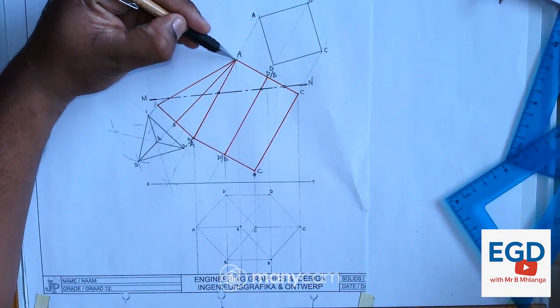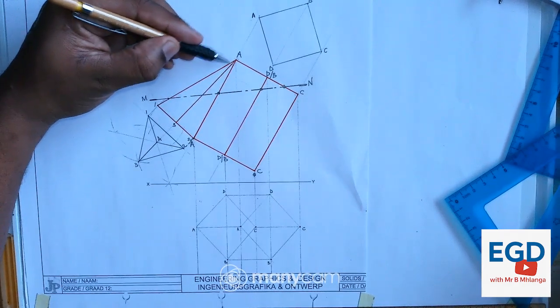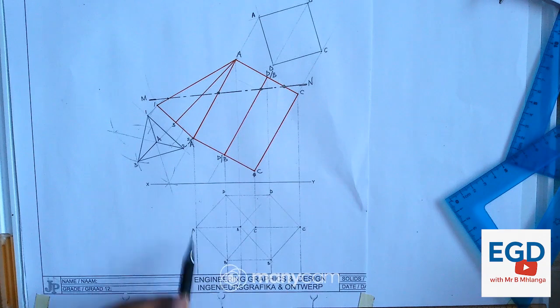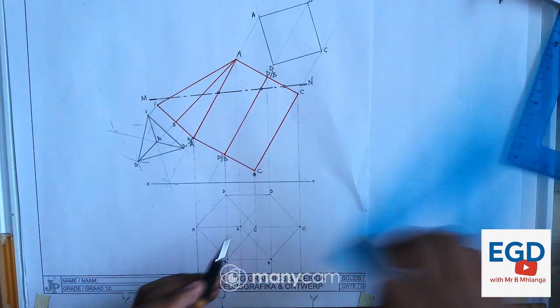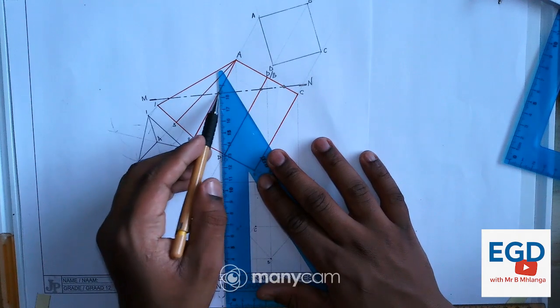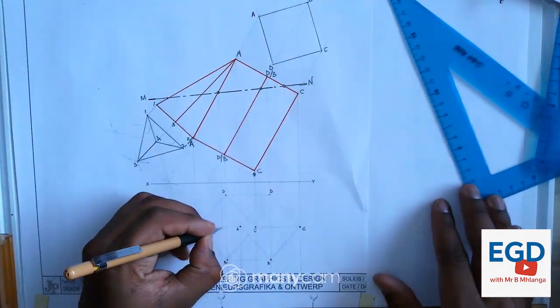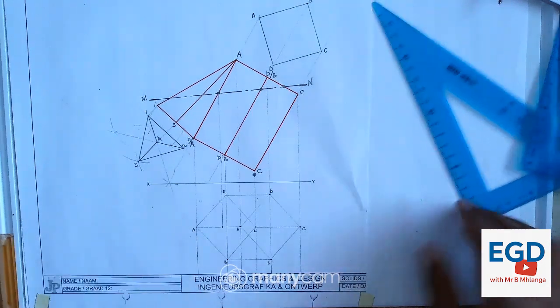Here I have line AA, and obviously the cutting plane is cutting line AA where? Right there. So where is line AA from this top view? Line AA is right there. So it means that I'll have to project the point down to line AA. So this is our first point of the cut surface, right?